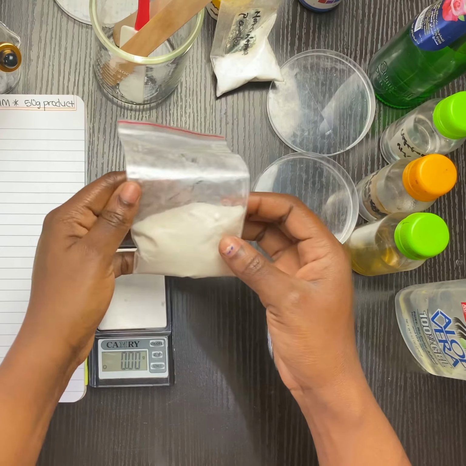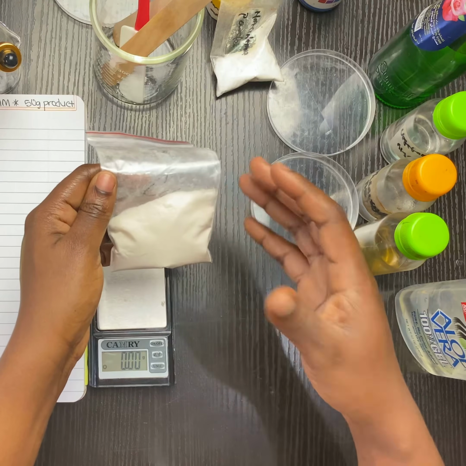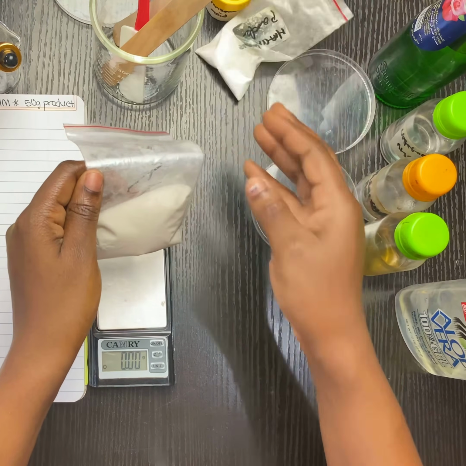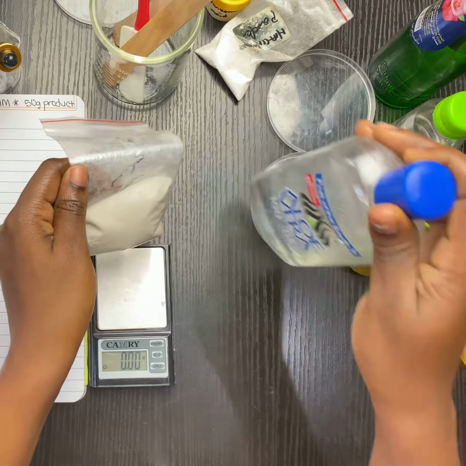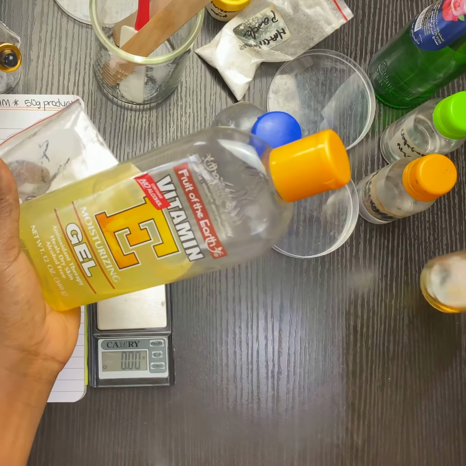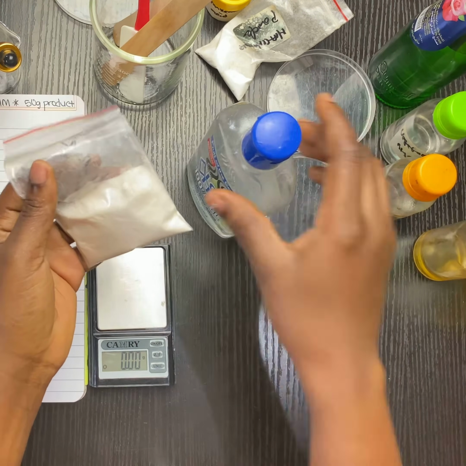But just a quick rundown: I'm going to be using distilled water, L-ascorbic acid, niacinamide, aloe vera gel, either vitamin E oil or vitamin E gel, and vegetable glycerin.